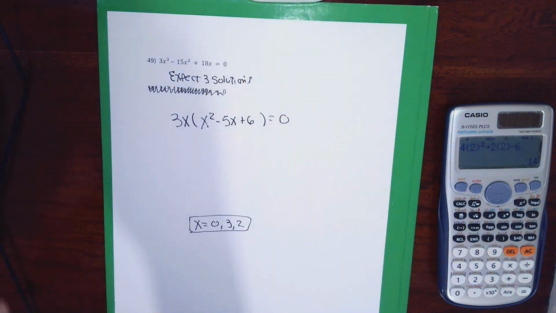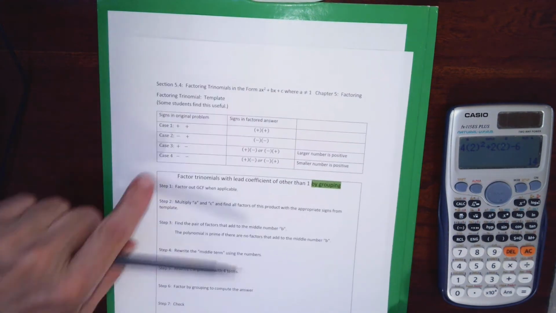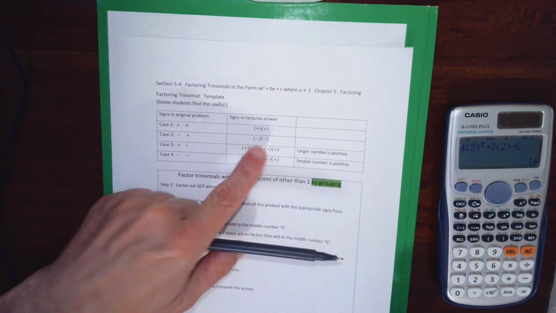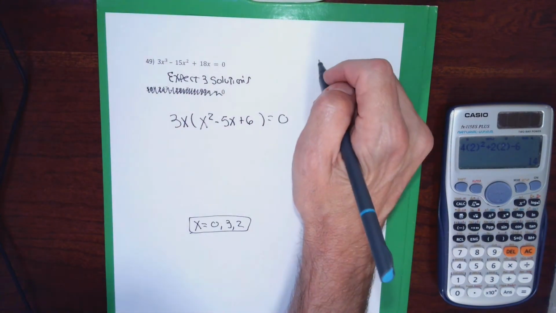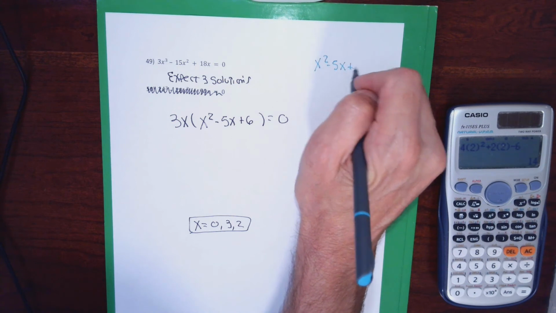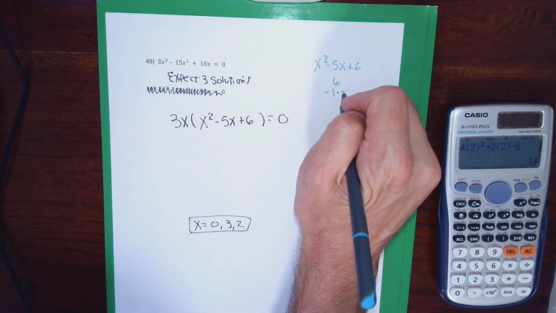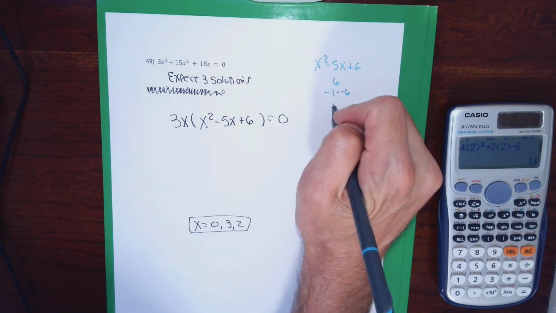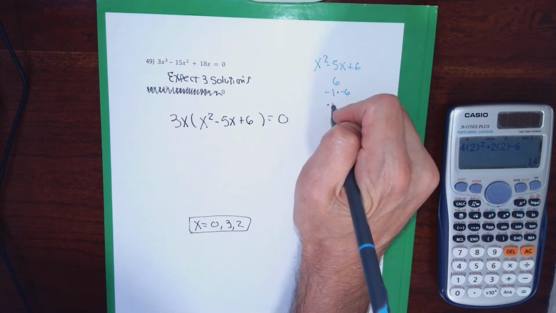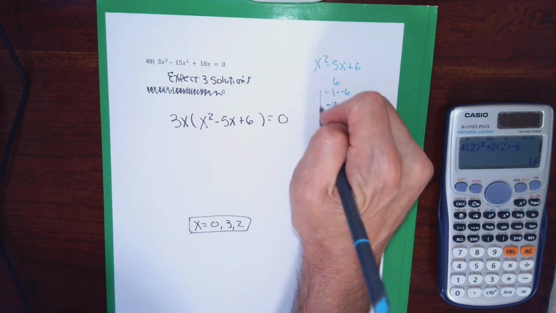I'm going to sight factor. This is the second row of my template. The minus plus, I need double negative signs. So when I go to factor the x squared minus 5x plus 6, I look at the 6 and I need double negative numbers that multiply out to be 6, which would be negative 1 and negative 6, and negative 2 and negative 3.